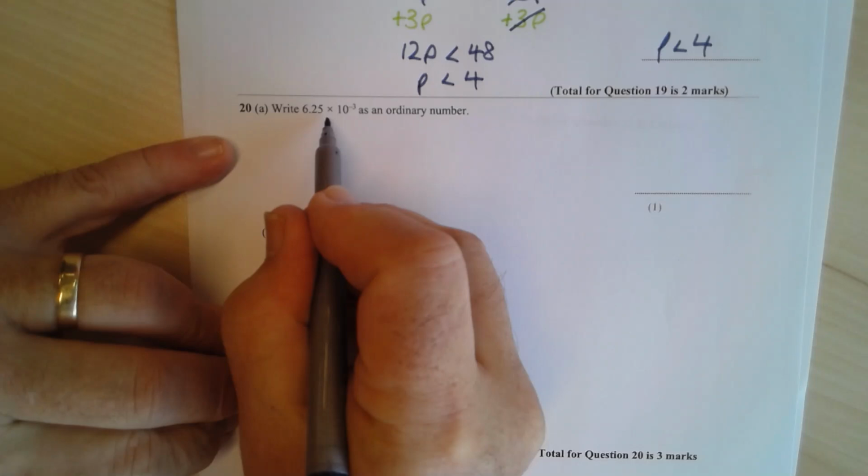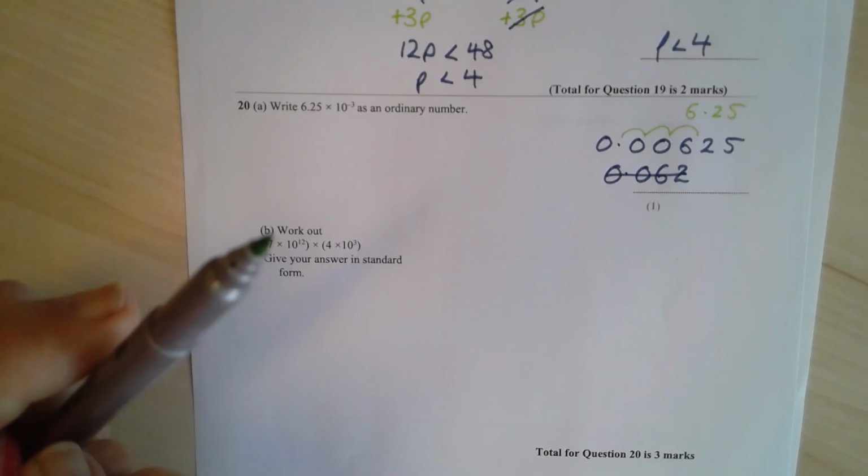Now the next question, 5 times 10 to the power of negative 3. But I know that that is going to be 0.006. I made the mistake there.